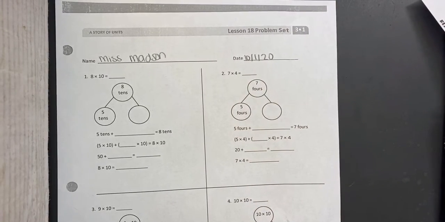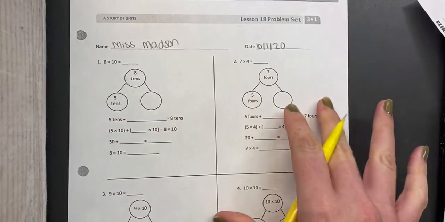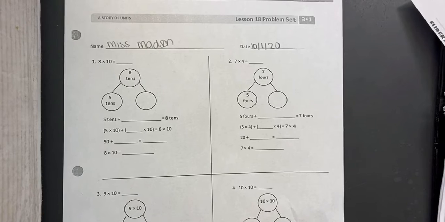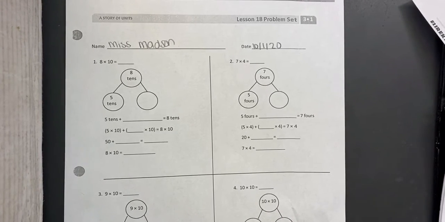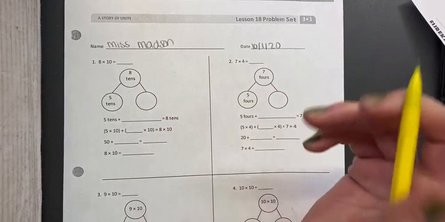So, we're just going to go quickly over our lesson 18. The first thing we're going to do is problems 1 and 2. We're going to be talking about breaking up our multiplication sentences in a different way. We've used our number bonds in the past, so we're going to do that again today.